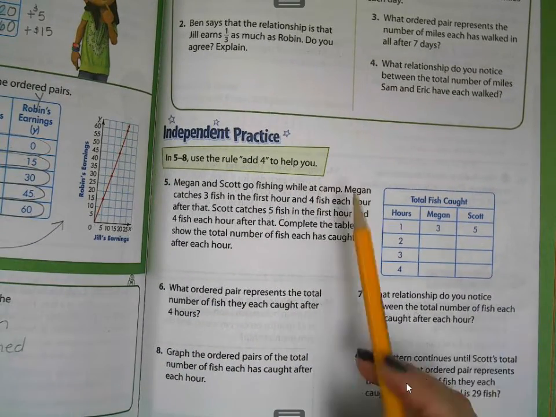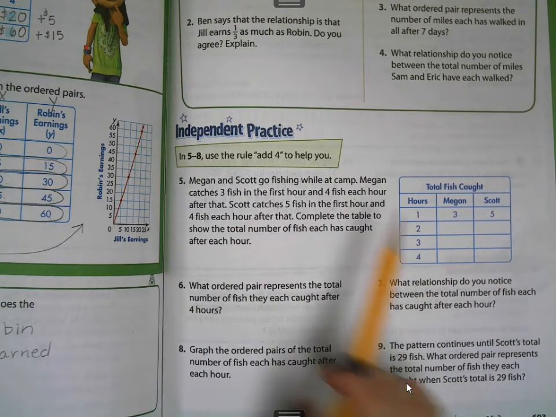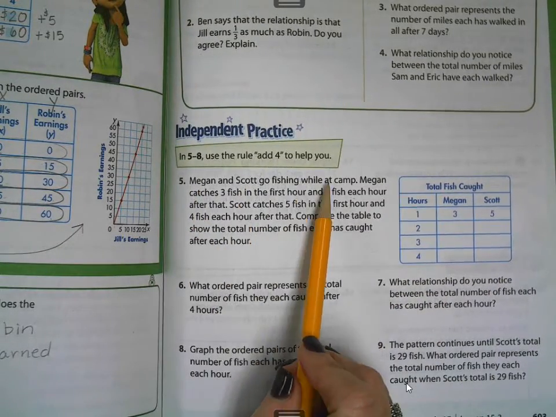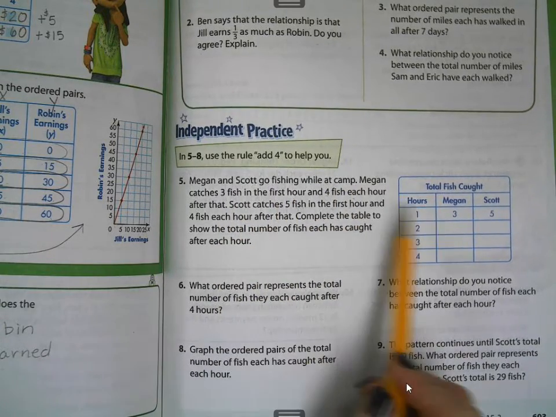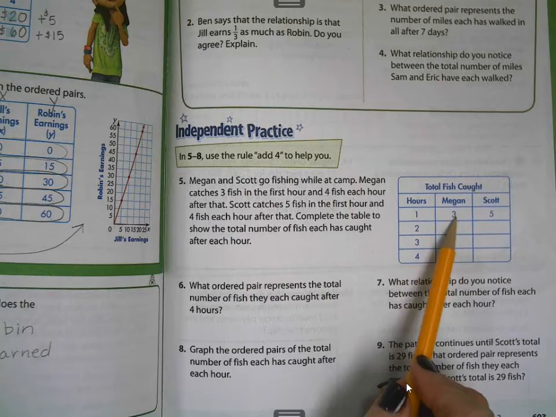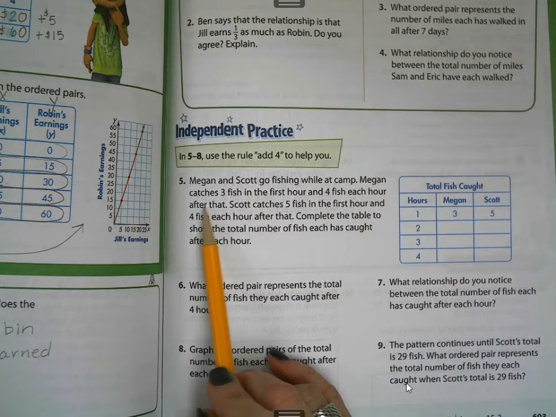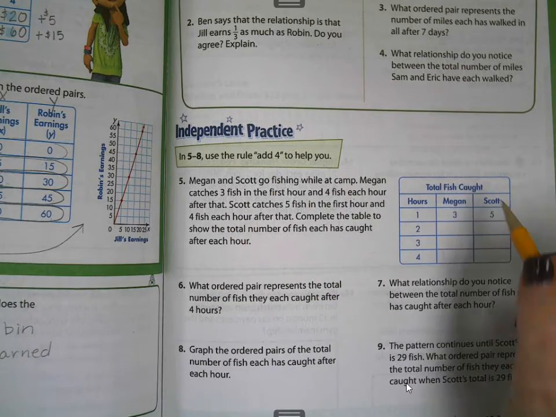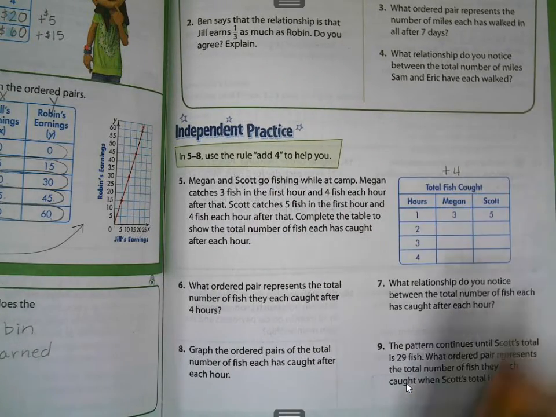All right, so here we go. They're telling us to use the rule add 4 to help us. So Megan and Scott are going to go fishing while at camp. Megan catches 3 fish in the first hour. It's already been plotted for or written for us. And 4 fish each hour after that. So that's important. So it looks like her rule is add 4 fish every hour.